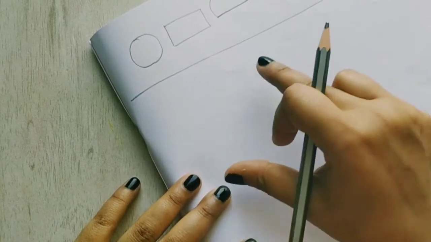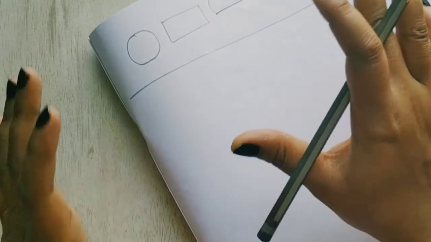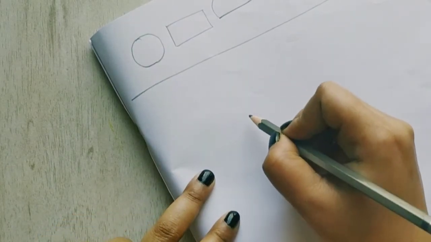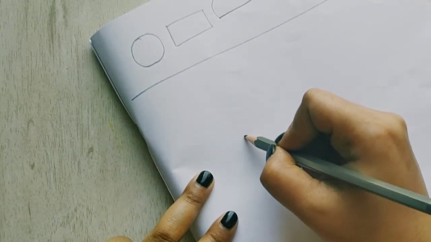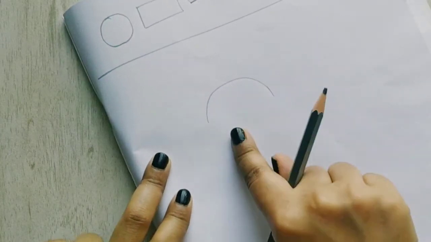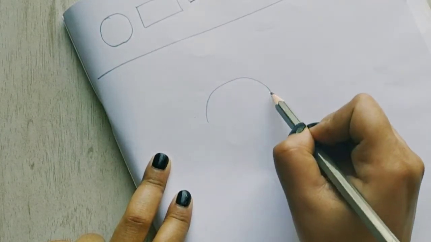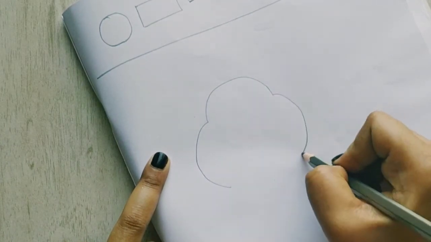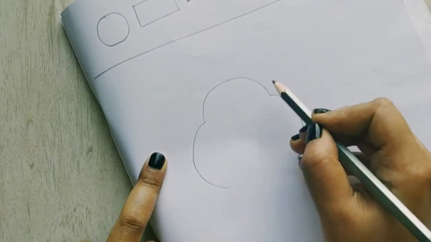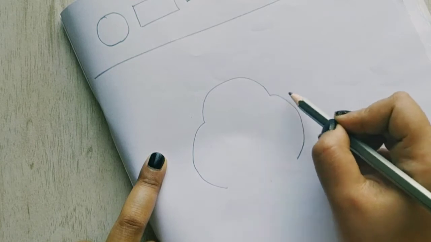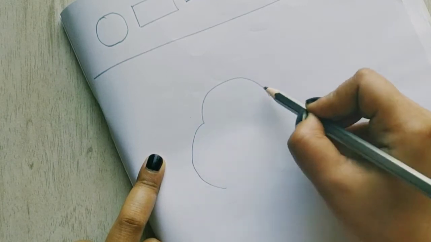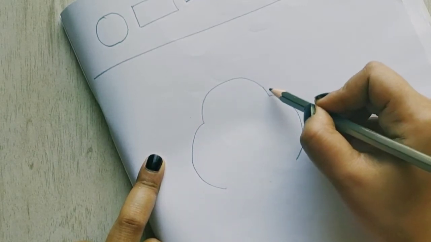So let's quickly see how we can make just the face, and then we will move on to the body making. Okay, so for the face, the first thing I would like you to do is let's make a curve like that. Okay, let's make a curve, and from here let's make one more curve, one more curve. So it's like 1 curve on the top, 2 curves connecting it on the sides. Now this is basically the head. Okay, now let's make the ears.